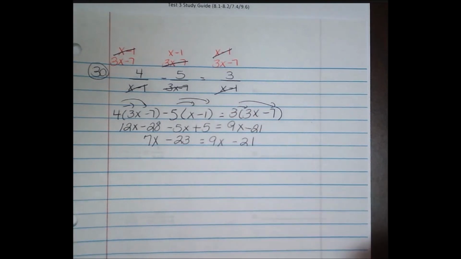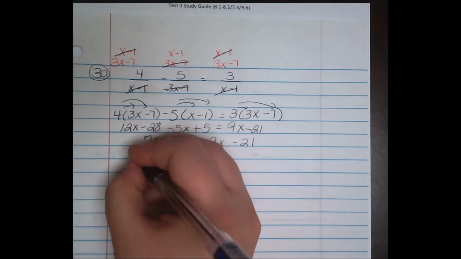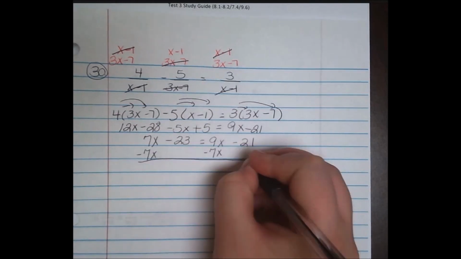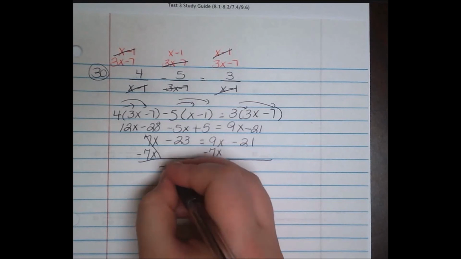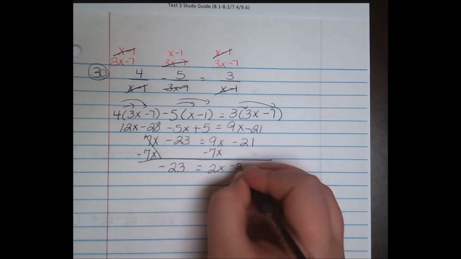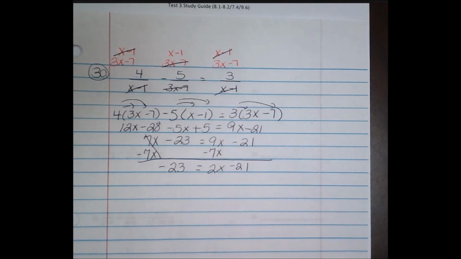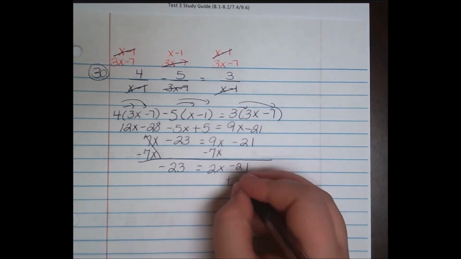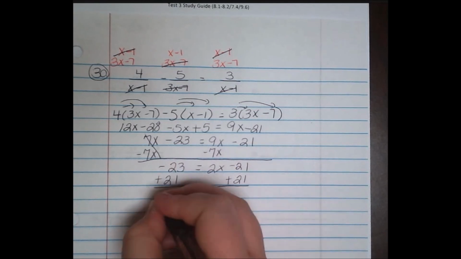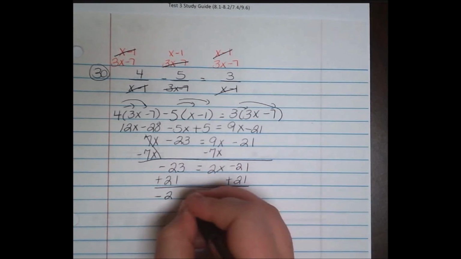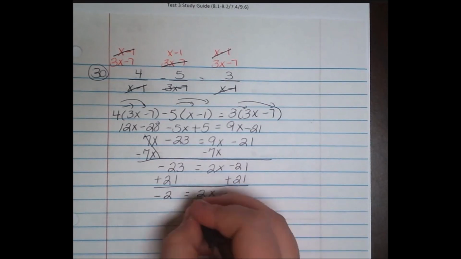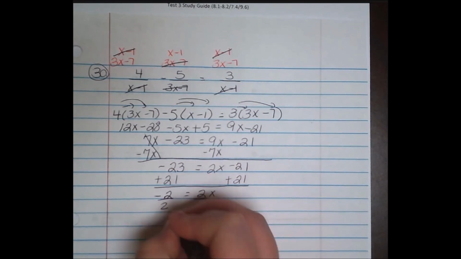So now I'm going to subtract my 7x from both sides to give me negative 23 equals 2x minus 21. Now we want to get that x by itself, so I'm going to add 21 to both sides to get negative 2 equals 2x. Divide both sides by 2 to get negative 1 equals x.